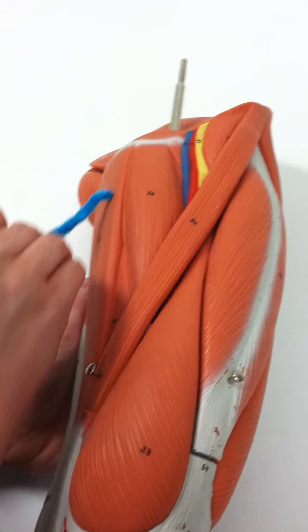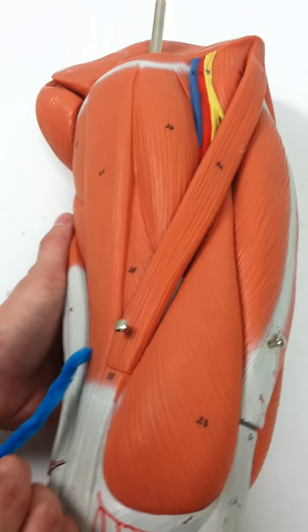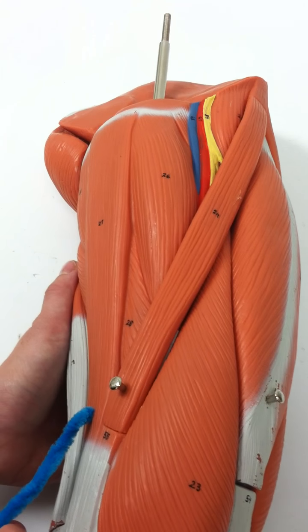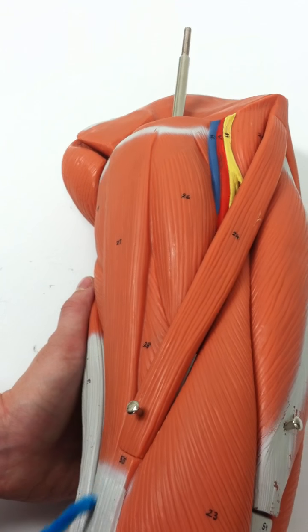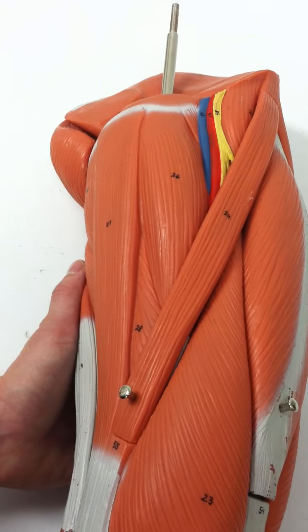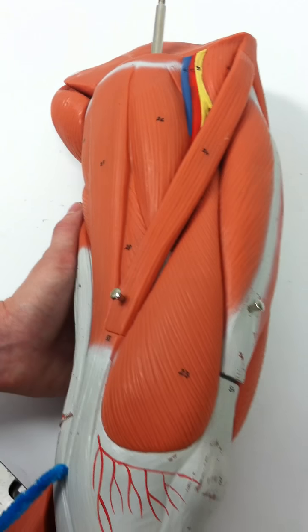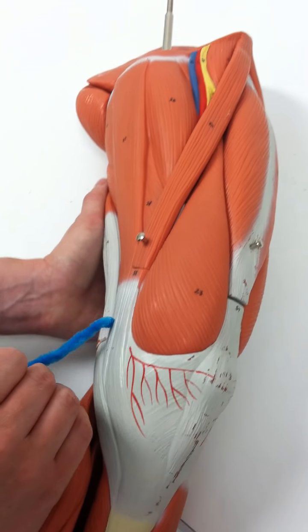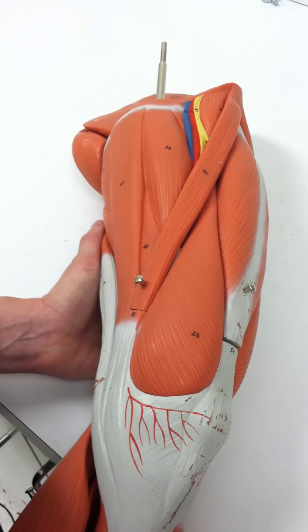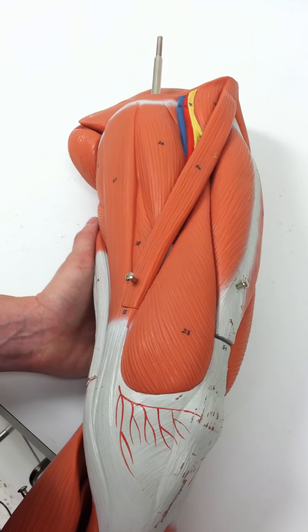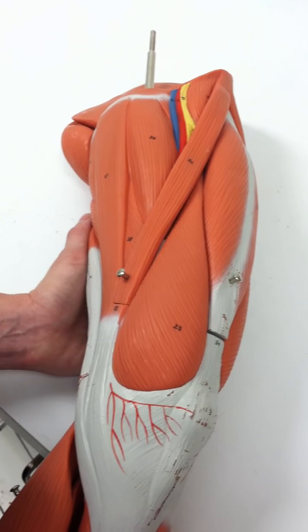But going back to this completely medial and vertical structure, this is the gracilis. Gracilis originates on the pubis. It inserts on the medial tibial body. Its action is flexion of the knee and medial rotation and adduction. And that comprises our medial compartment.